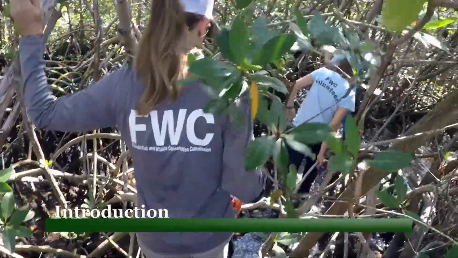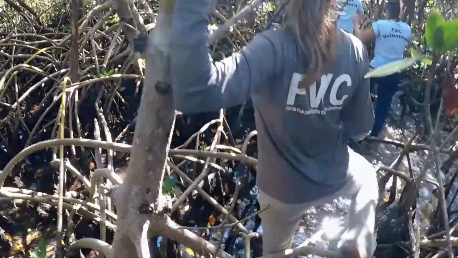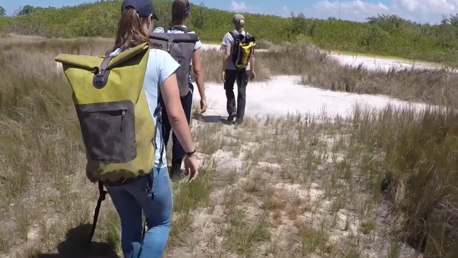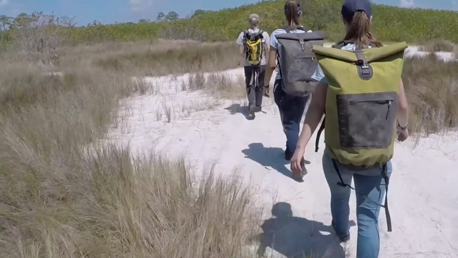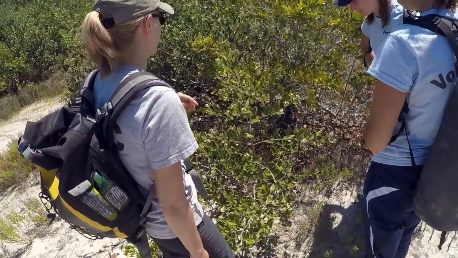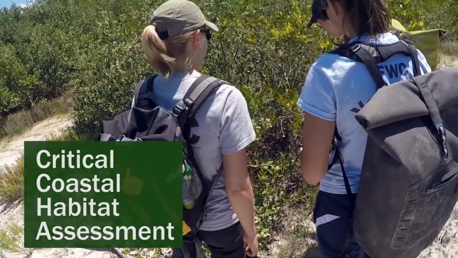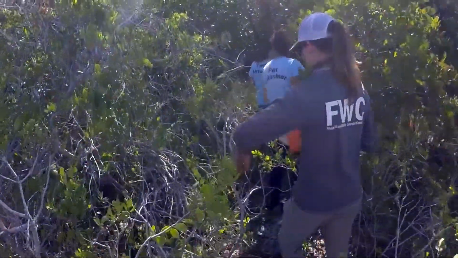Coastal habitats in Florida often form a habitat gradient that shifts from mangrove forests at the water's edge to salt marshes, salt barrens, transitional high marshes, and finally to upland habitat. The monitoring methods presented here are a part of the Critical Coastal Habitat Assessment, which was developed as a long-term monitoring effort to examine the status and trends of these coastal habitats.